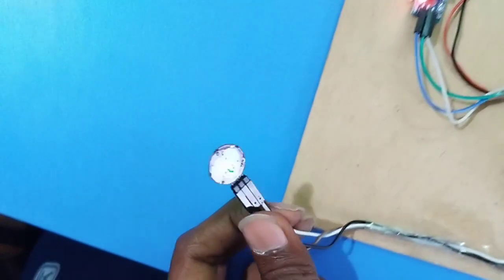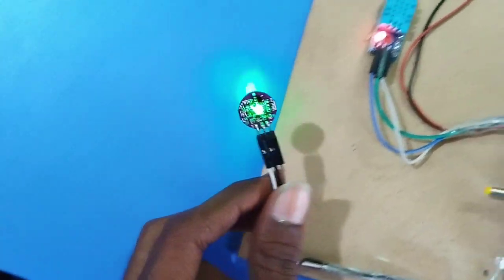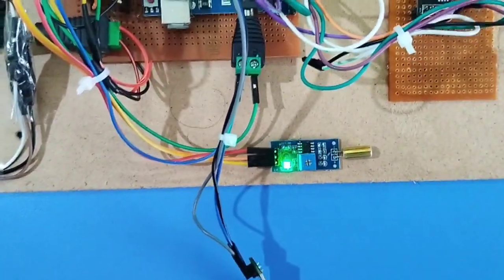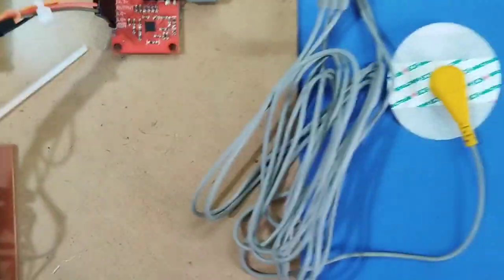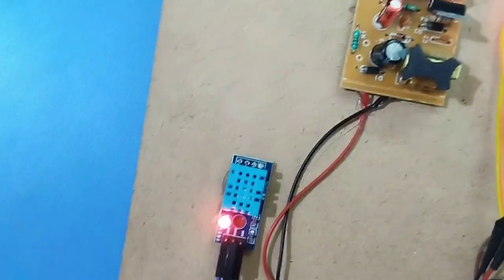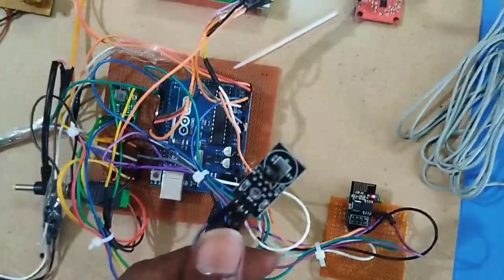This is a heartbeat sensor. This will measure the heartbeat value of the patient, and this is the motion sensor. This will measure whether the patient is moving or in rest. And this is ECG, electrocardiogram. Okay, this one is room temperature and humidity sensor, and this one is body temperature sensor. It will measure in Fahrenheit.